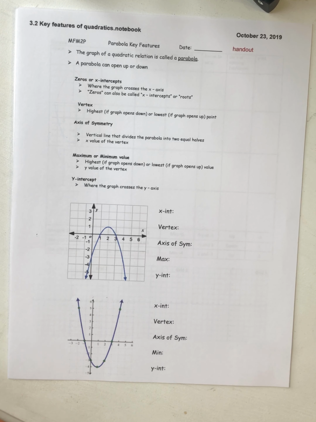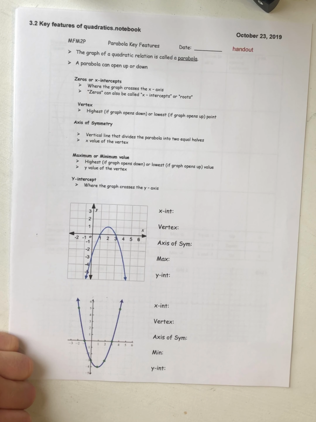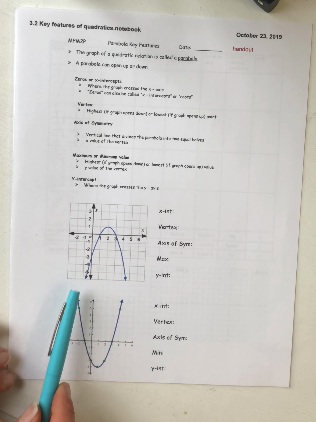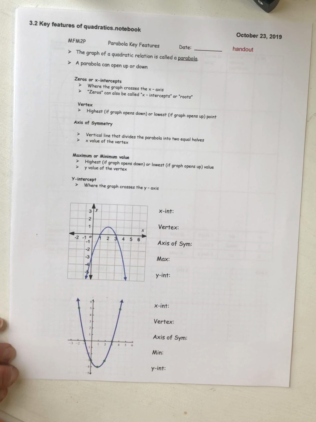So the zeros, or x-intercepts, are where the graph crosses the x-axis. So it's going to be the dots on either side of these, right? The points on either side. They can also be called x-intercepts or roots. So the vertex is the highest point if the graph is pointing down, so it'll be the point up here, or the lowest point if the graph is pointing up.